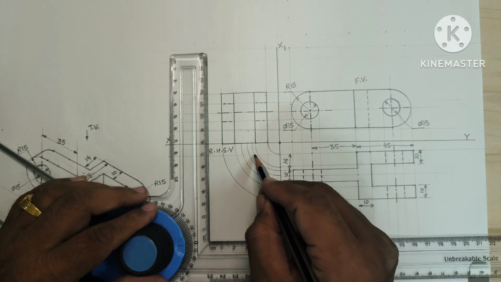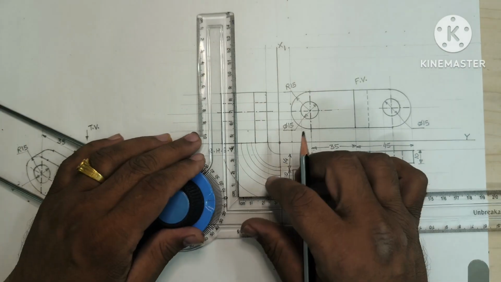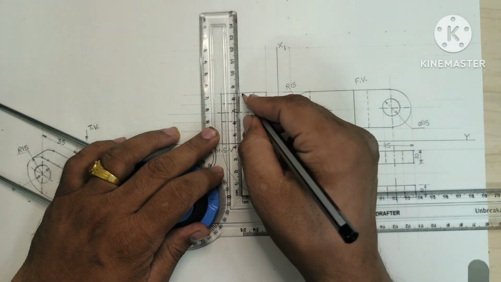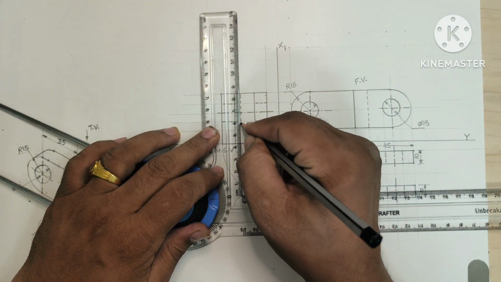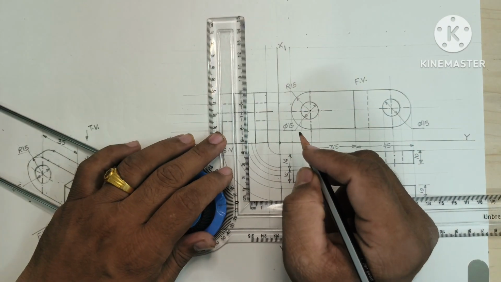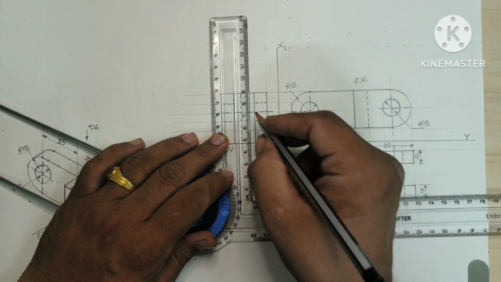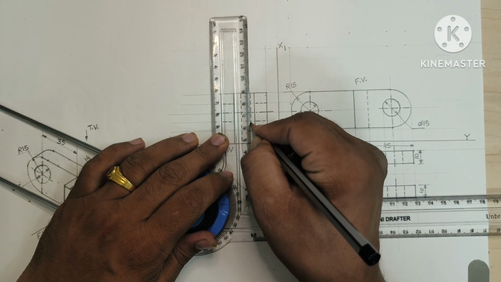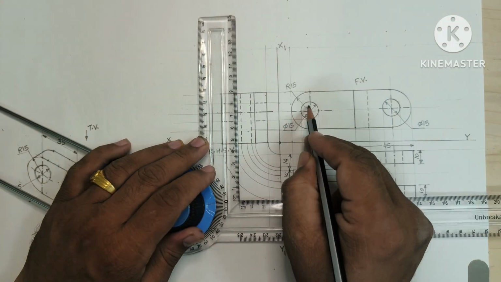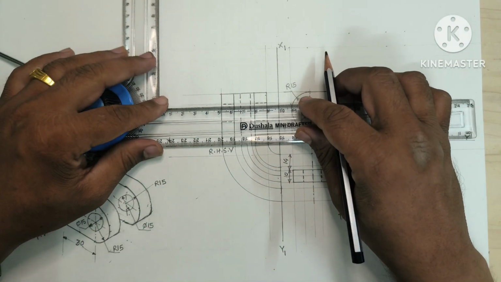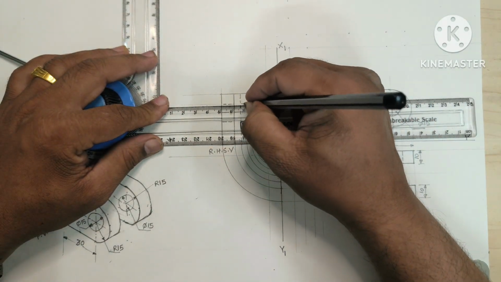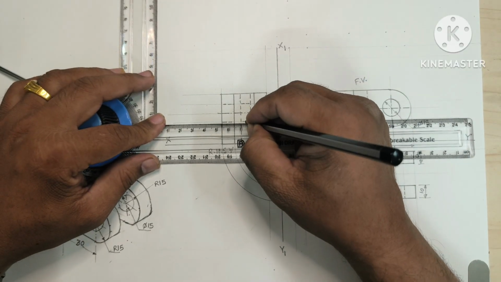This portion and this portion. This will be the vertical dotted line, and this circle is not visible, hence it is horizontal dotted line.